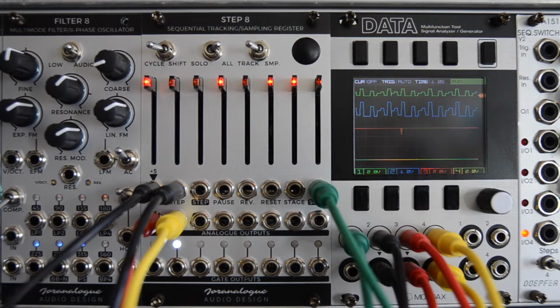Now at the moment nothing is happening, and this is because my sequence is 8 steps long and step 8 is running at 8 steps as well. Let's shorten the sequence to 6 steps.